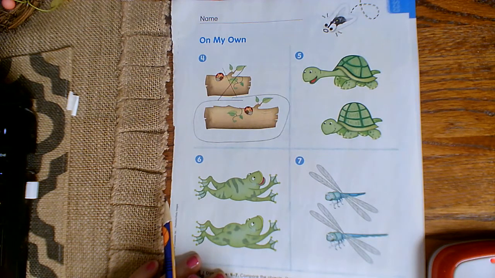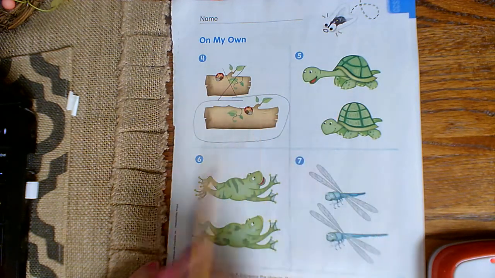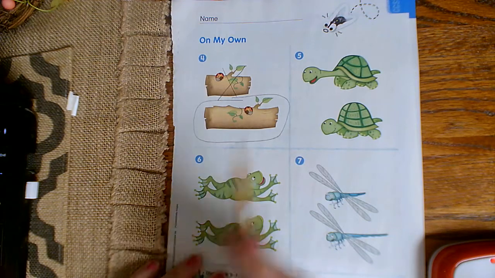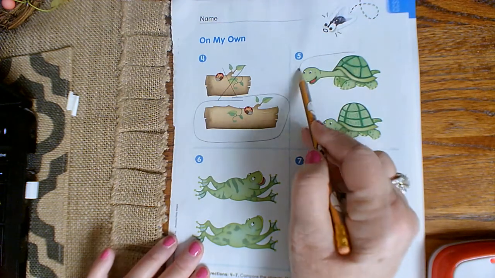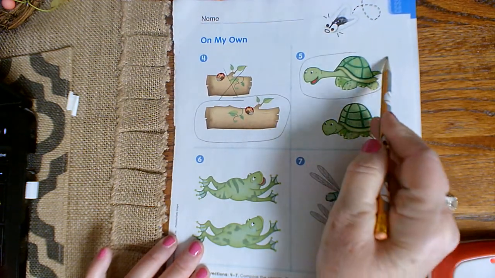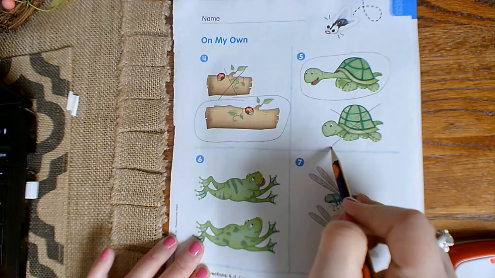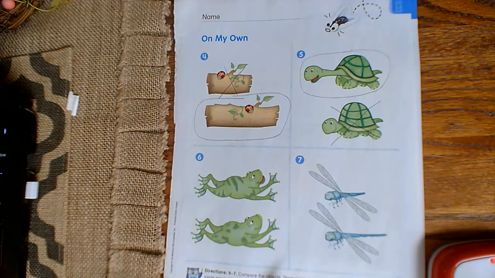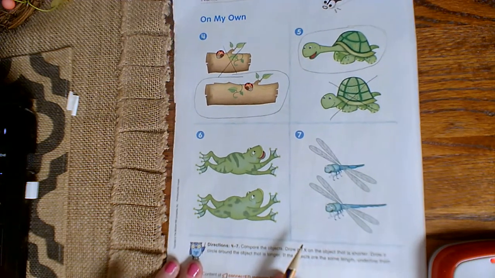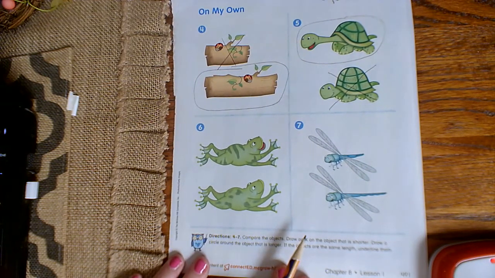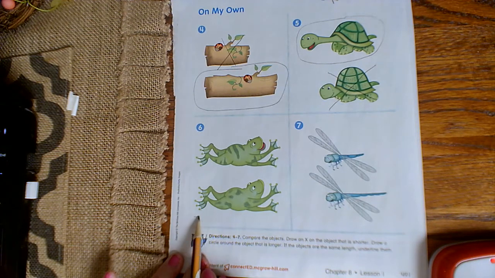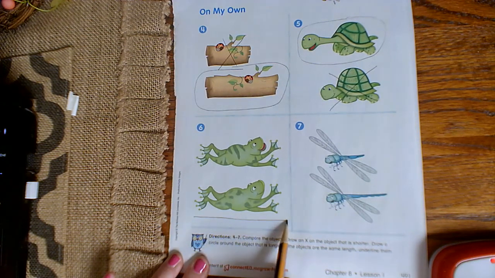All right, let's look at the 2 turtles. Yes, this turtle has stretched his neck to make himself longer. So we're going to circle the top turtle. And that makes the bottom turtle the shorter turtle. X it out. All right, let's look at our frogs. What do you think we should do with the frogs? Yes, they are the same, so we're going to underline them with a straight line.